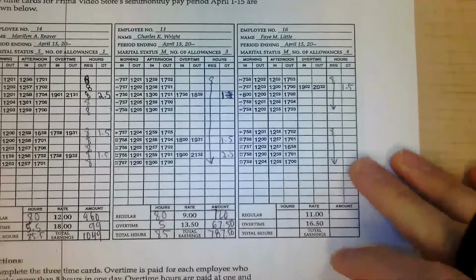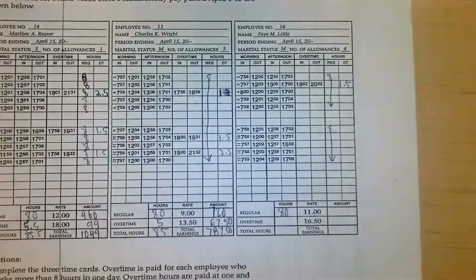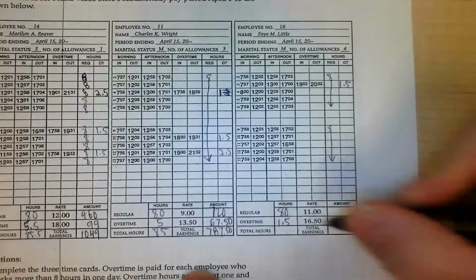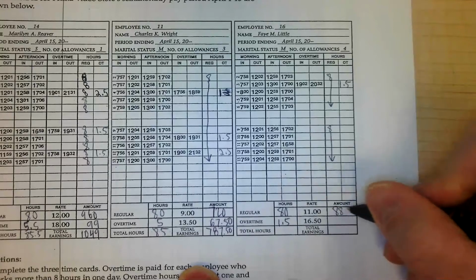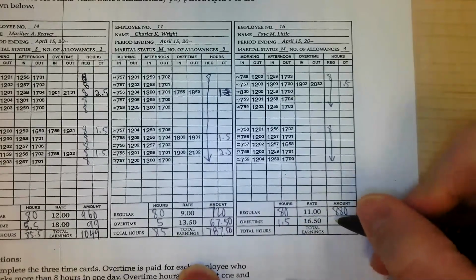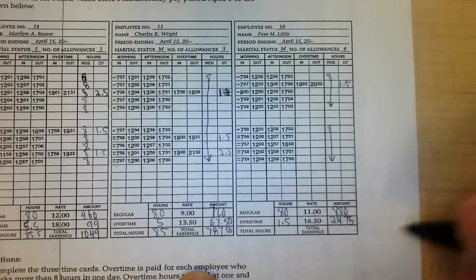So Faye has 80 hours of regular and 1.5 of OT. 80 times 11 is 880. 1.5 times 16.50 is $24.75.